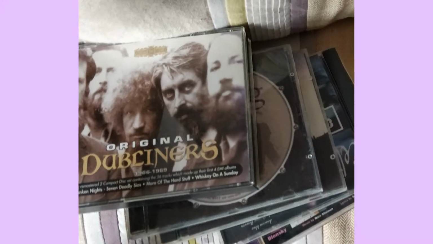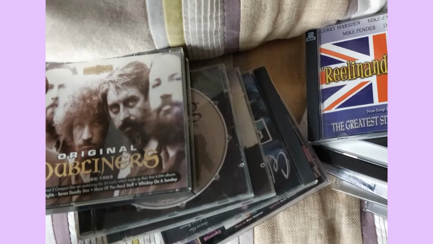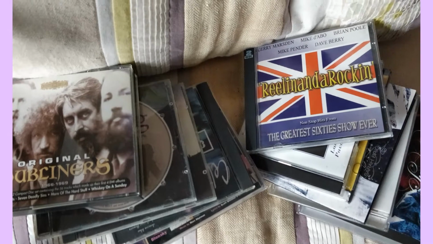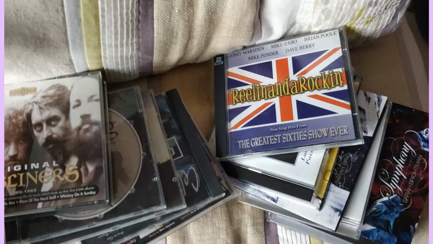Hello everyone. I guess quite a few of you have got CDs lying around and you would rather upload them to something like Google Play or add them to a collection on your hard drive on your computer, or maybe move them to a USB stick to play in your car or somewhere else.